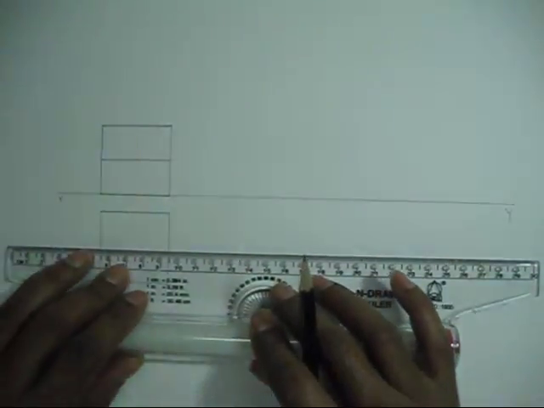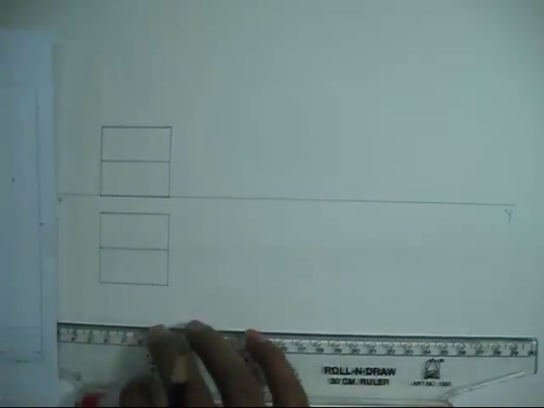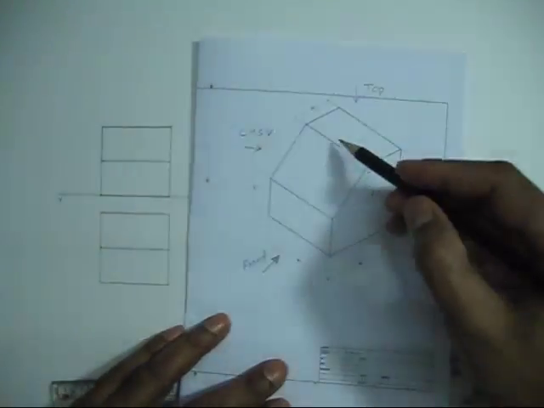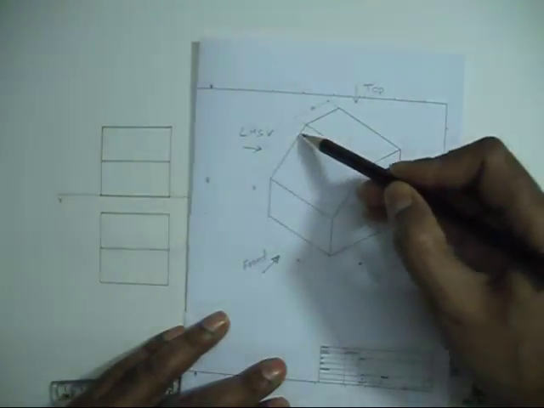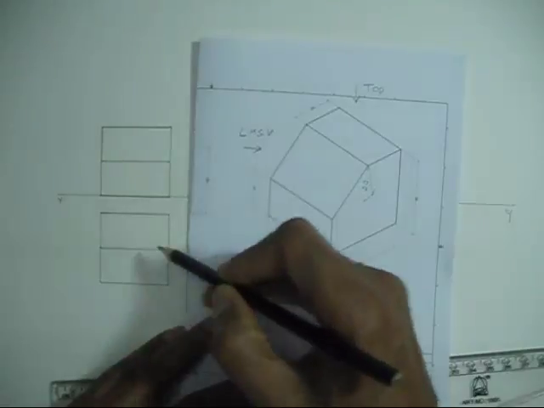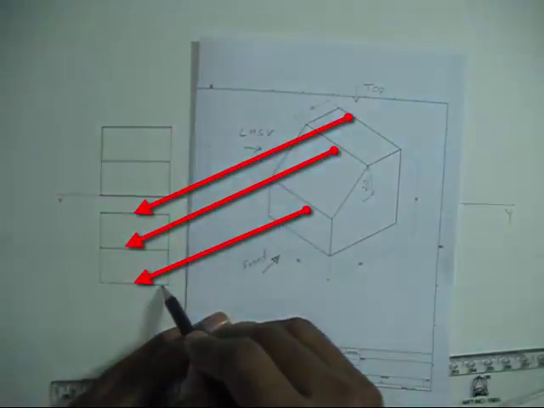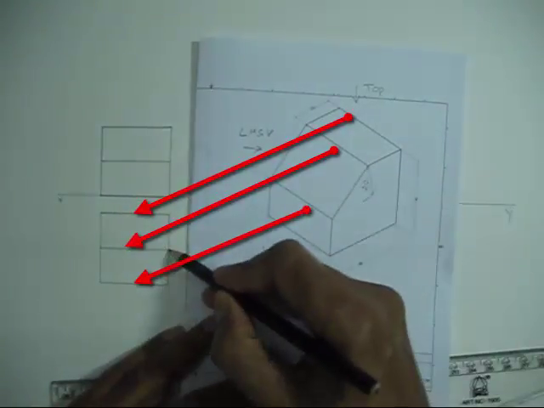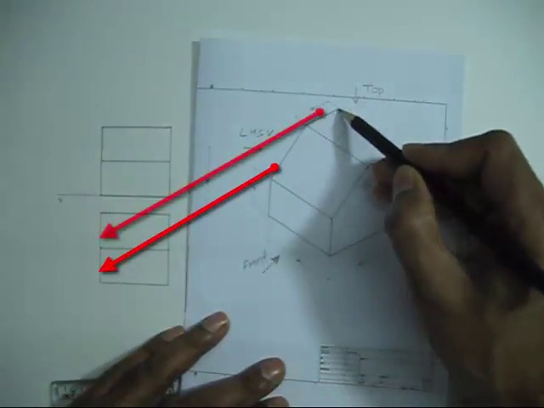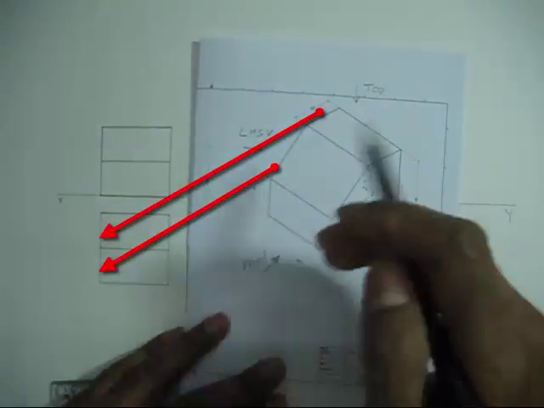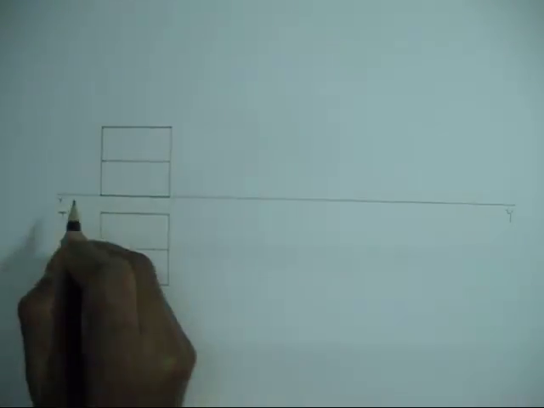So one of the new edges will be shown here, 20 mm from the baseline. So this inclined part has been projected as a rectangle. This inclined edge is shown as a straight line. Both of them are in projected length. So this is the top view and this is the front view.